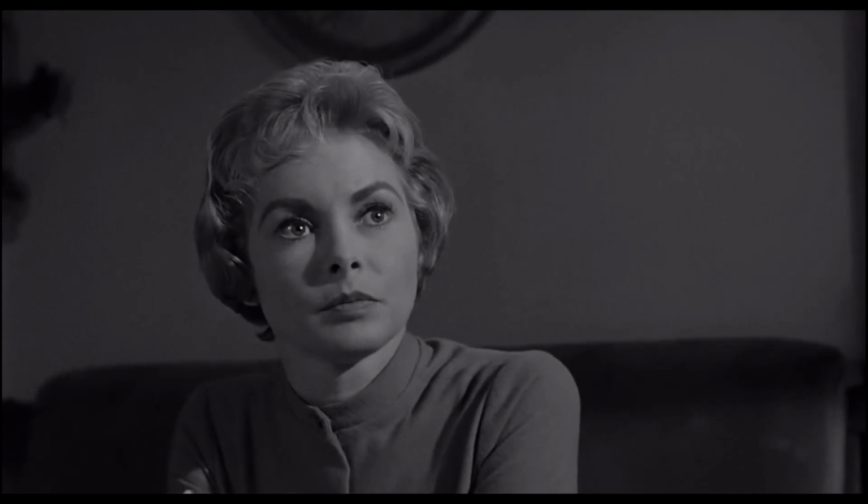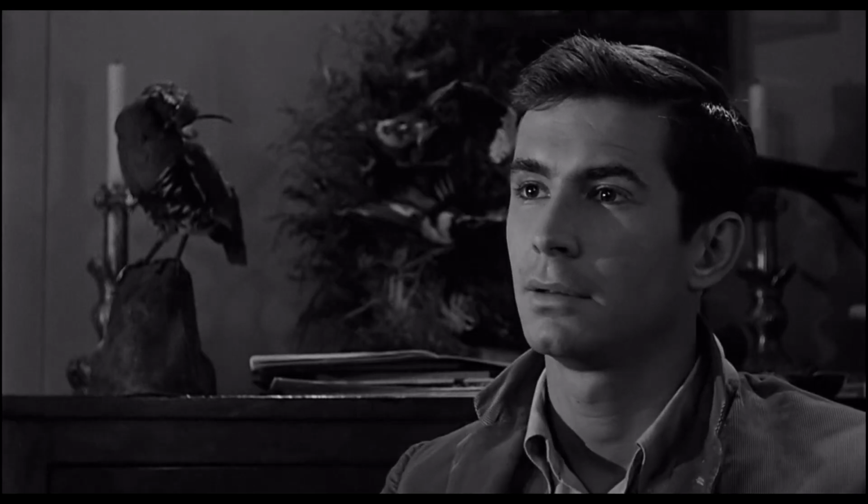We cut back to a reaction of Marion's relief. Then, Norman leans back forward into the frame, his face taking up the whole screen to say the most unsettling thing he has yet.